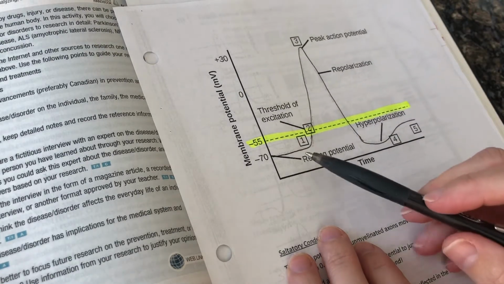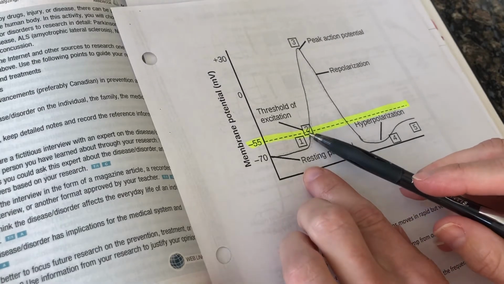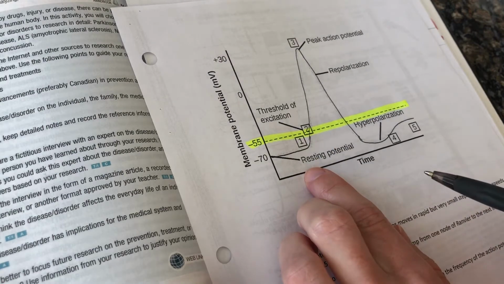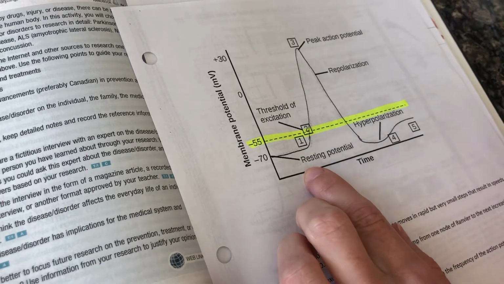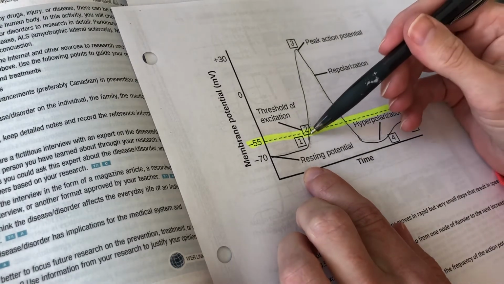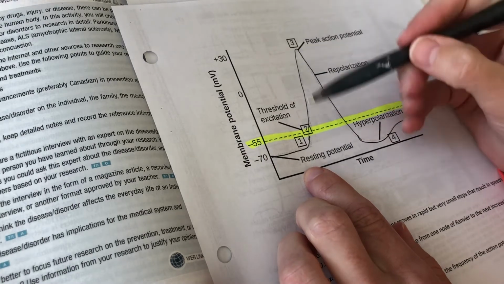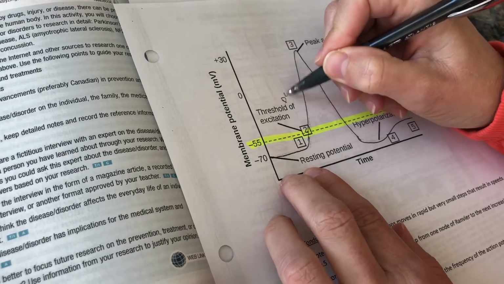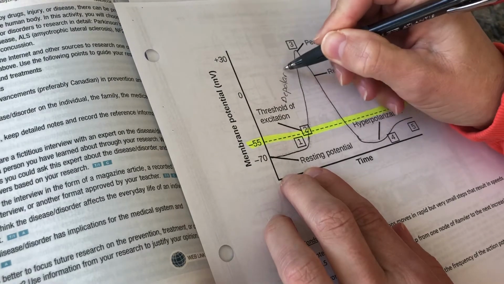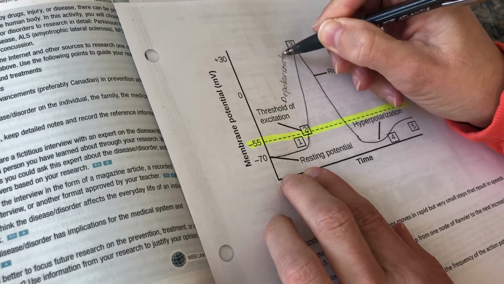Okay, so we have a number of minus 55 on my note. I said minus 55 or minus 50. I can't remember what number I gave you there, or if I even gave you a number. And at this point, we're going to go forward. On this side here, this is called depolarization. So we're going to depolarize the membrane.